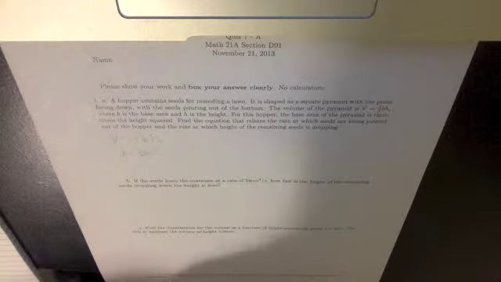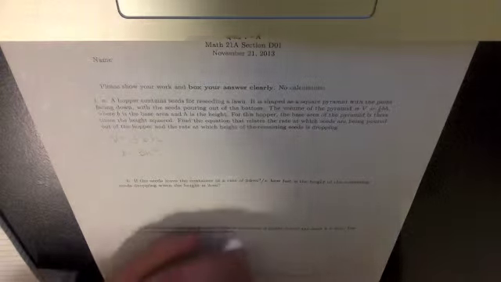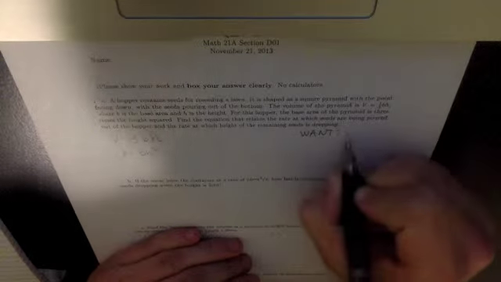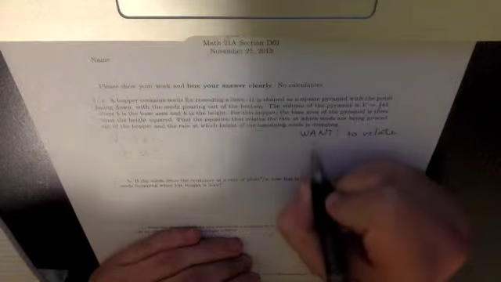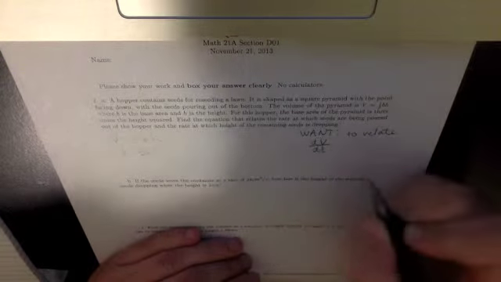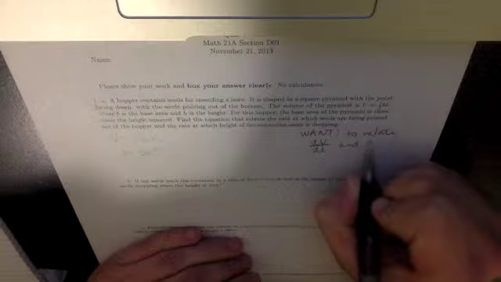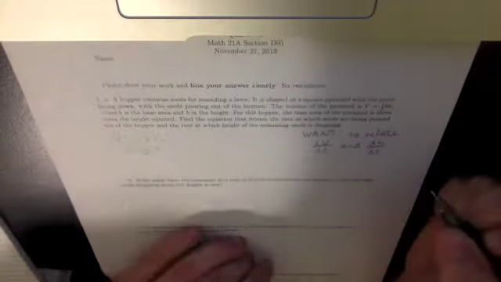For this hopper, the base area of the pyramid is 3 times the height squared. So B equals 3h squared. Find the equation that relates the rate at which seeds are being poured out of the hopper and the rate at which the height of the remaining seeds is dropping. That tells us that what we want to find for this problem is a relationship between dV/dt, the change in volume with respect to time, and dH/dt, the change in height with respect to time.